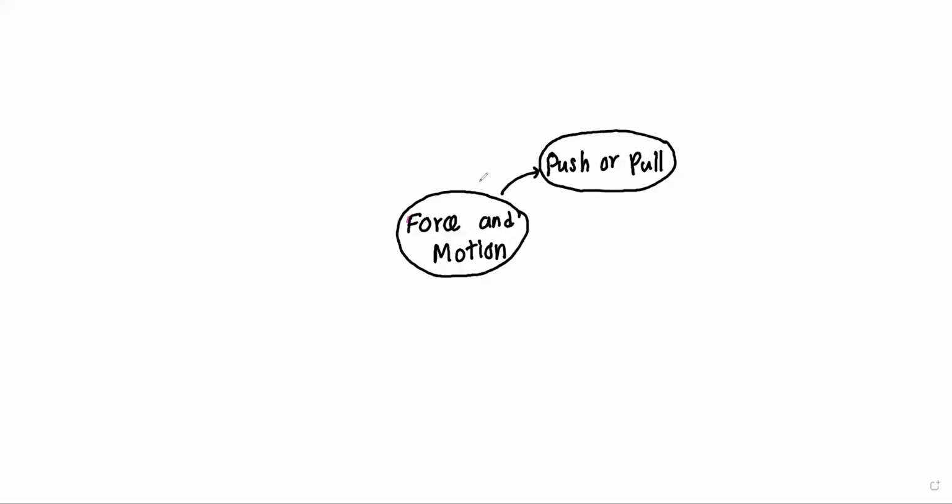And every force has three features. A force has a magnitude. Right? Magnitude means the force has a value, a size. And forces have a direction.